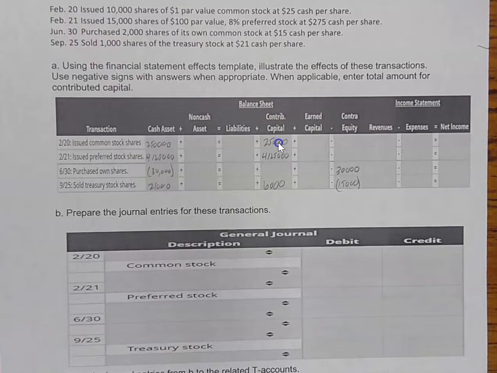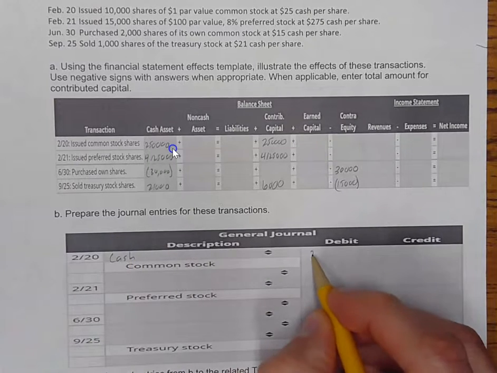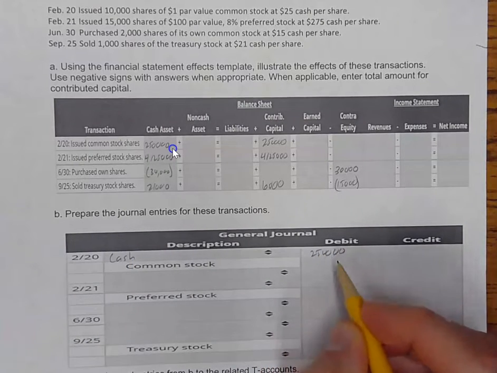And we've got the figures right here, 200. We might actually need the calculator now that I think about it. So we know that this was a $250,000 transaction. And we know also that cash was debited for $250,000.